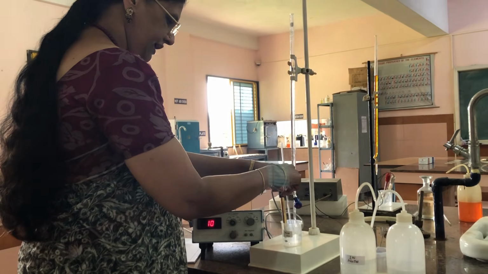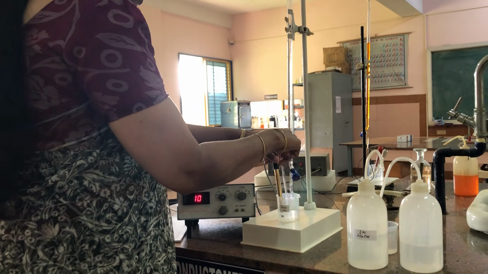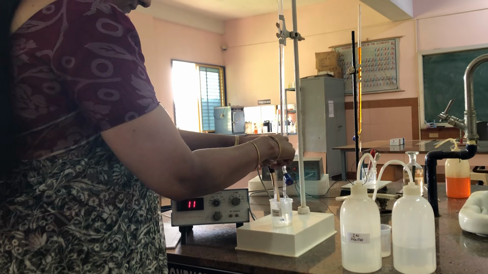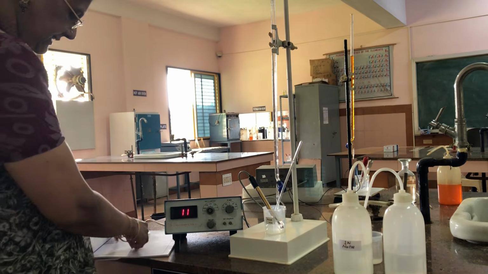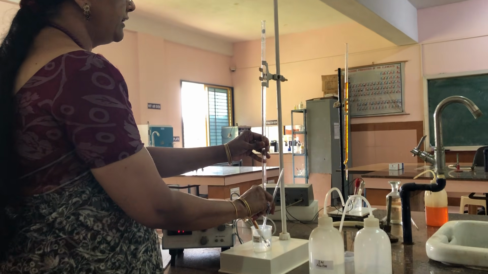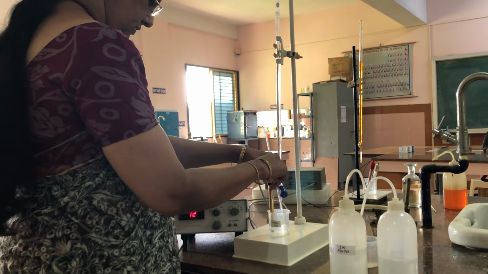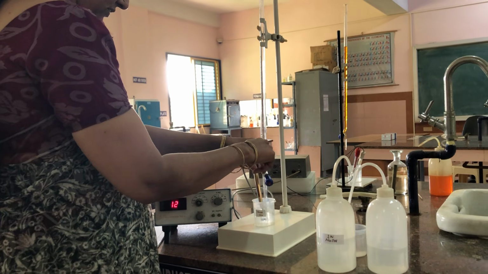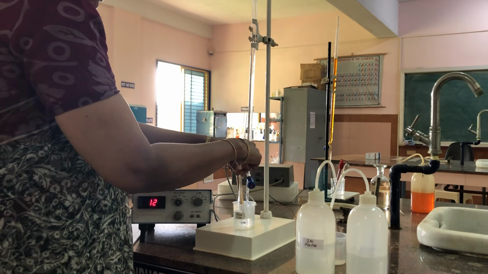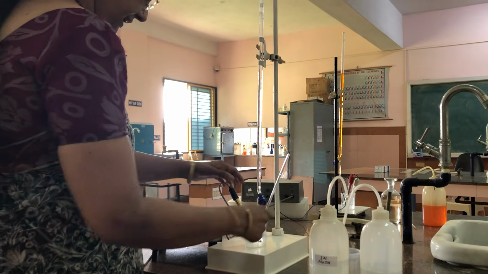Please remember, after addition of each 0.5 ml, we have to shake the solution well. Now the conductance is 11. I am adding again from 7 to 7.5. Slowly it is increasing, not drastically, because of the OH minus ion, which is bigger in size.